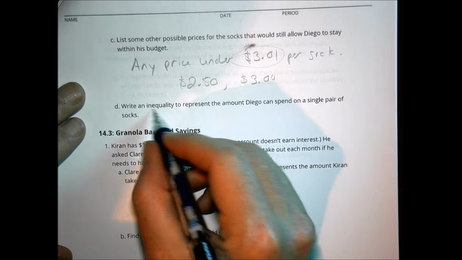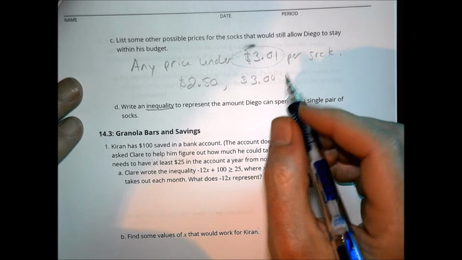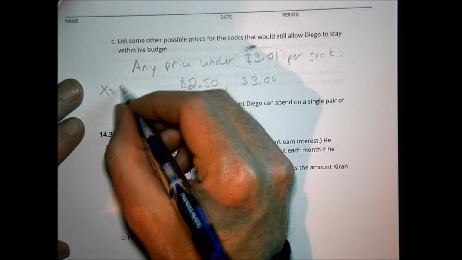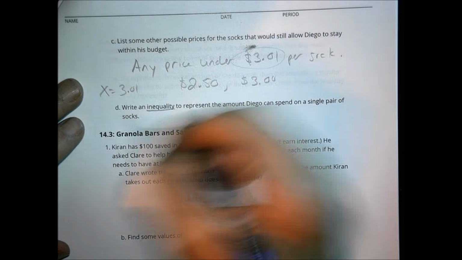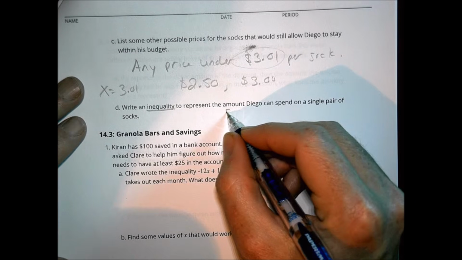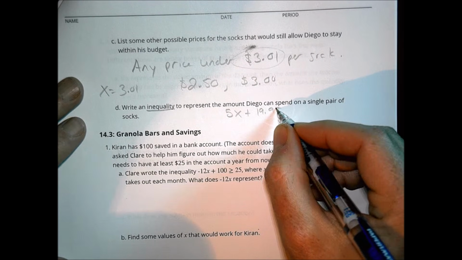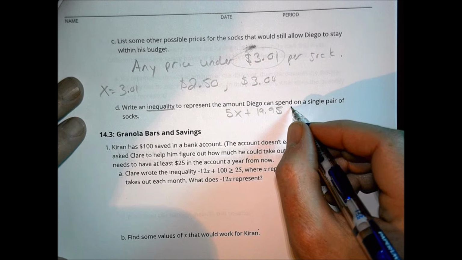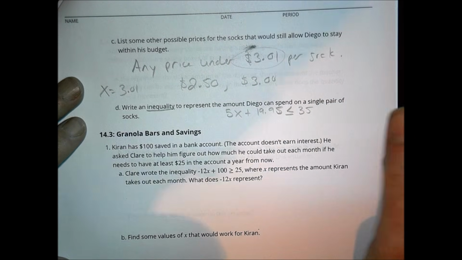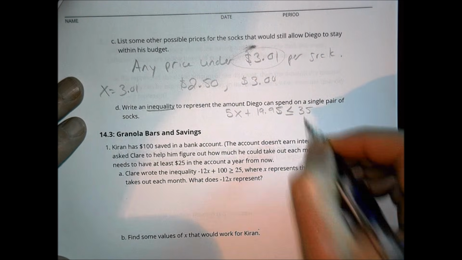Write an inequality to represent the amount. Okay, so to do that, we change what we had before. Remember, before we said that x had to equal $3.01. If we solve this with an inequality, starting from the beginning, we started with 5x plus 19.95, and we would say that needs to be less than or equal to 35. We're not going to say greater because he can't go over that. He's going to have to keep the price under $35.